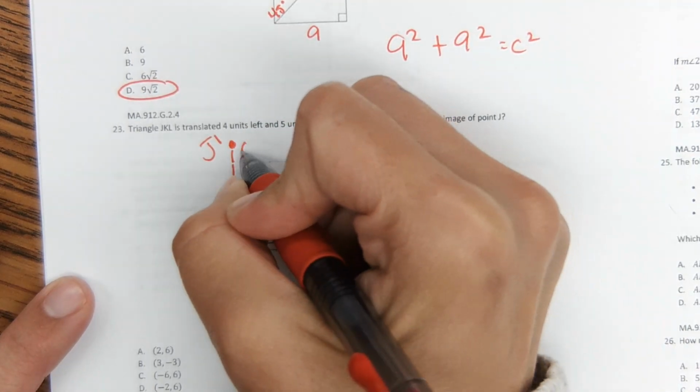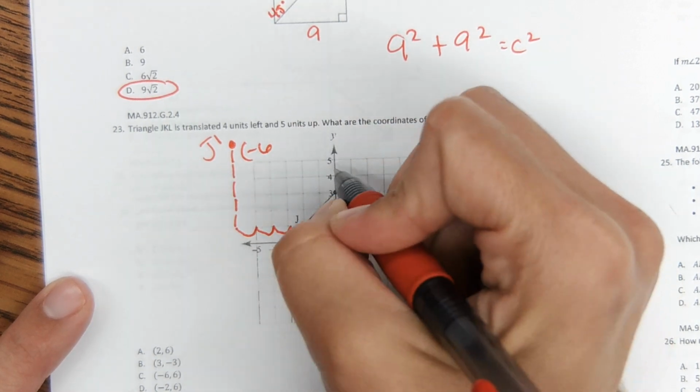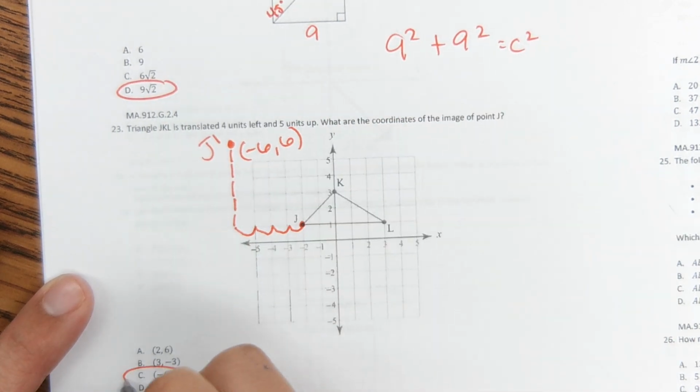And that is at -6. It doesn't quite fit on the graph, but we can figure it out. 6, and that is our new point.